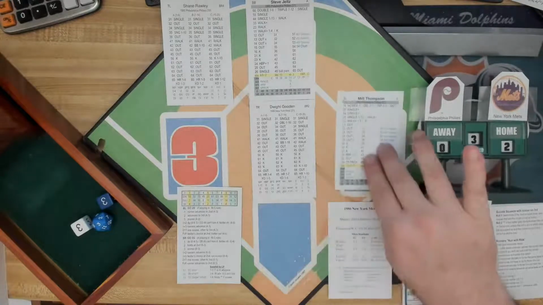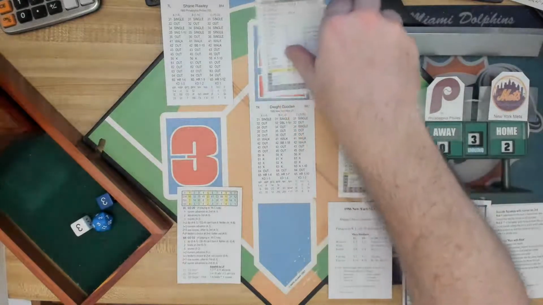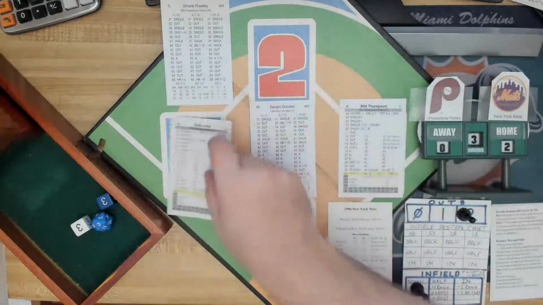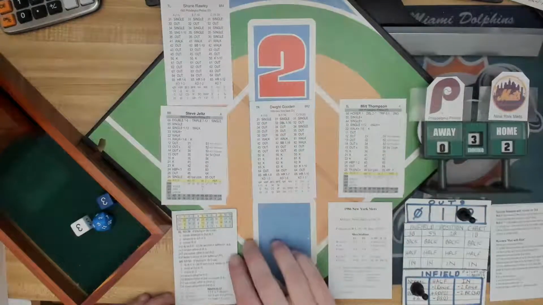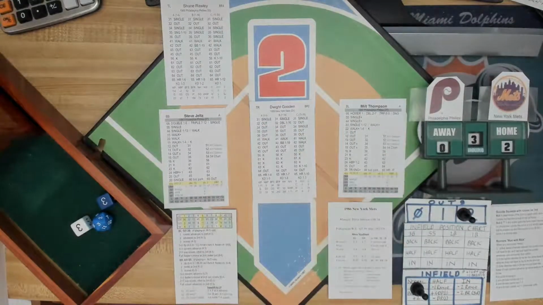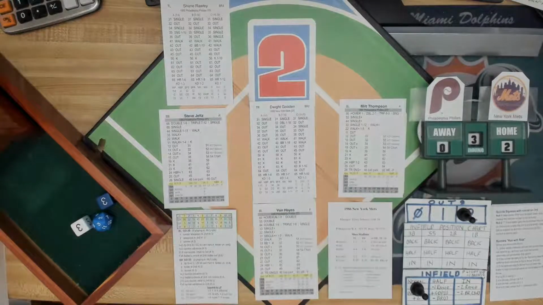So Thompson gets the base hit. Von Hayes is due up to bat. I'm gonna have Jeltz hold. He will not risk it. He'll stay at third and let Von Hayes try to get the run in. Gary Carter's in left field out there, and he actually has an average arm, so he stays put.